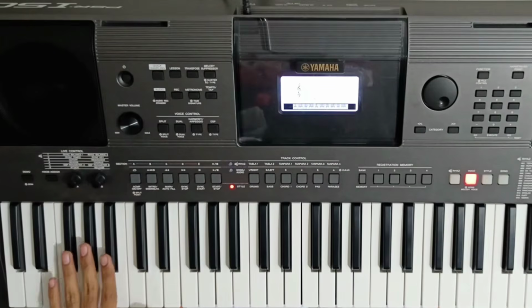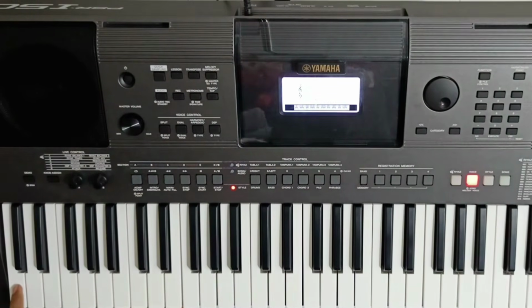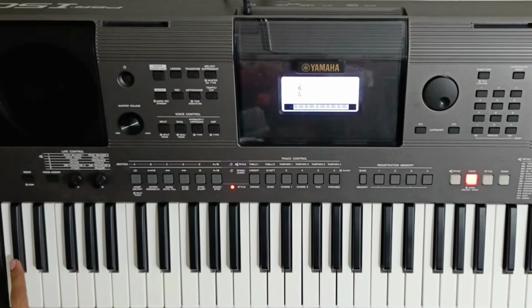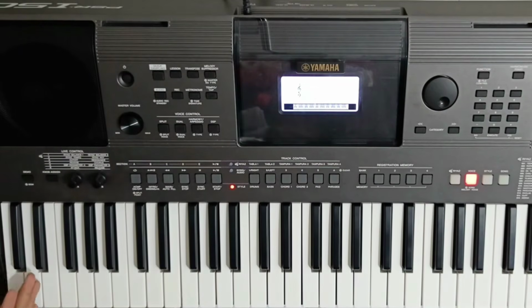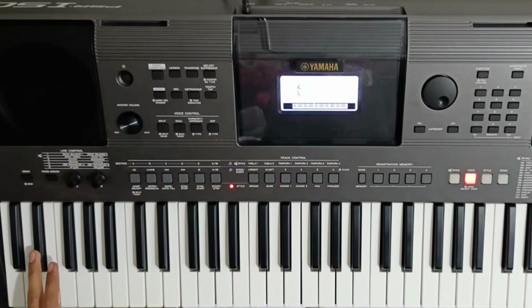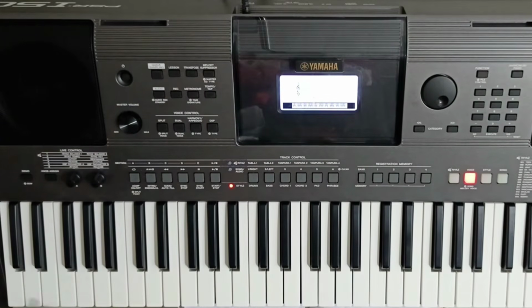The first black key comes after C. It was C, we have already learned it. The very first black key that comes after C is called C sharp. The black key that comes after D, this is D, and the second black key, it comes after D, so it will be called D sharp. There is no black key after E.